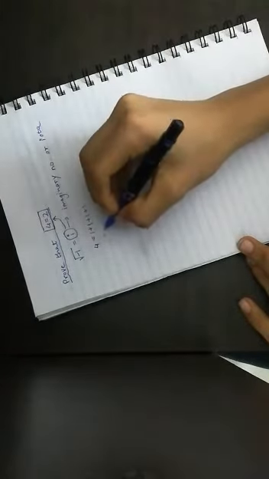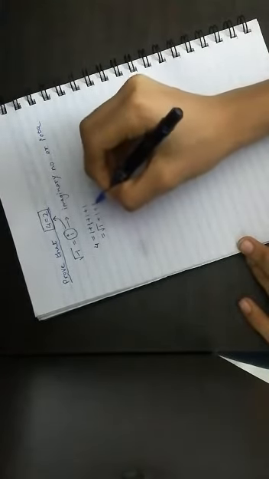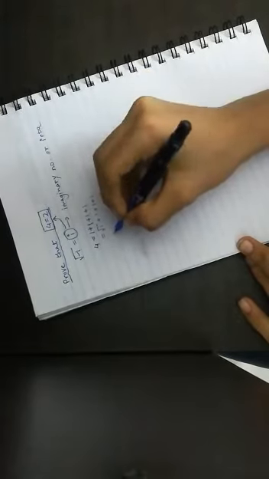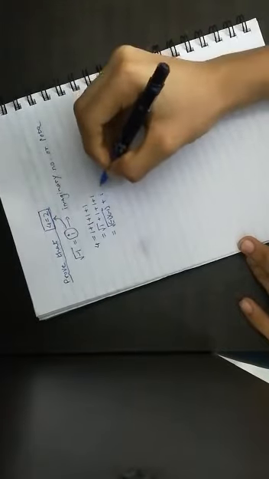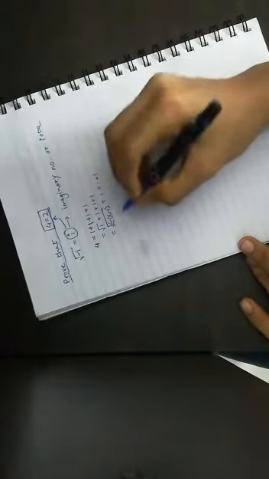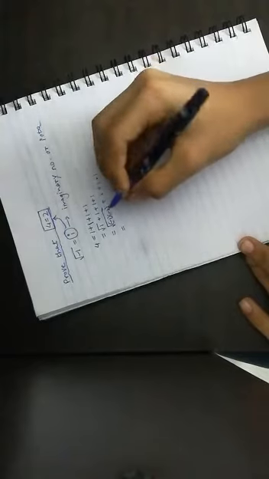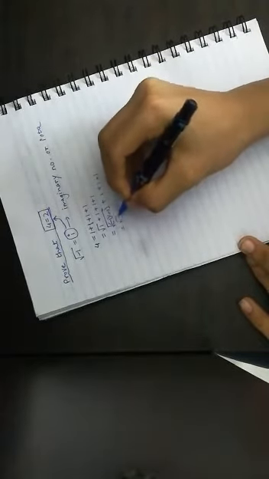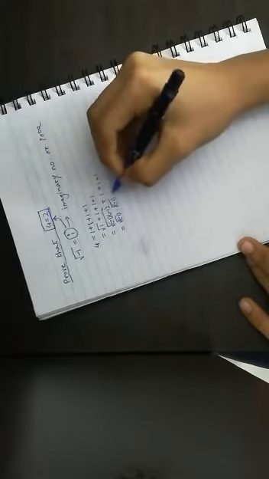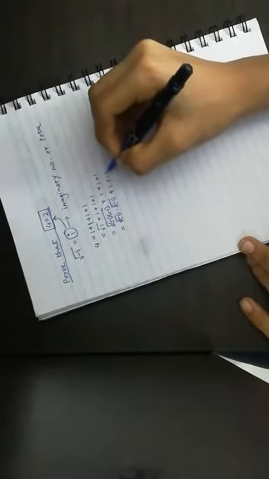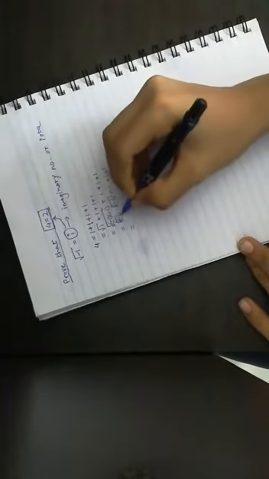Now we can write it as square root of 1 plus 1 plus 1 plus 1. Now we can write this as square root of -1 times -1 plus 1 plus 1 plus 1. Now this will be square root of -1 times the square root of -1 plus 1 plus 1 plus 1. Of course we can write it like this. So this will be iota.